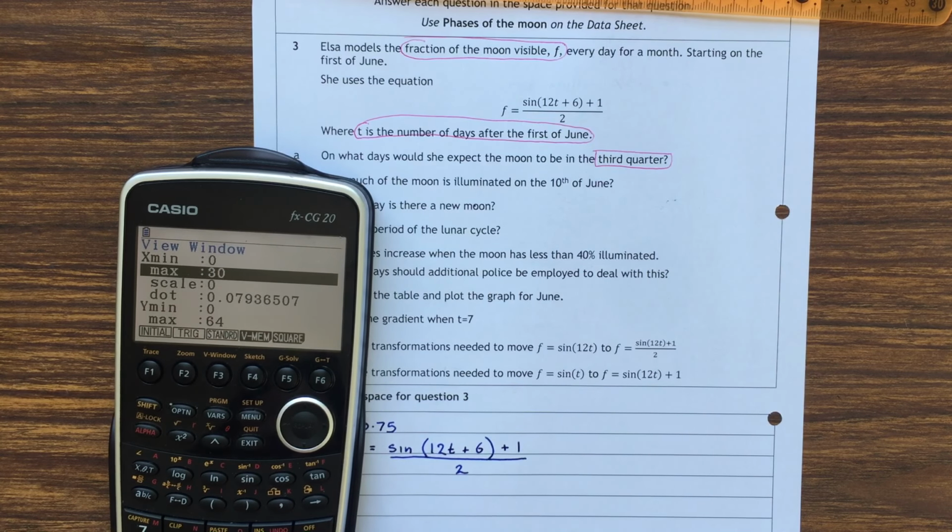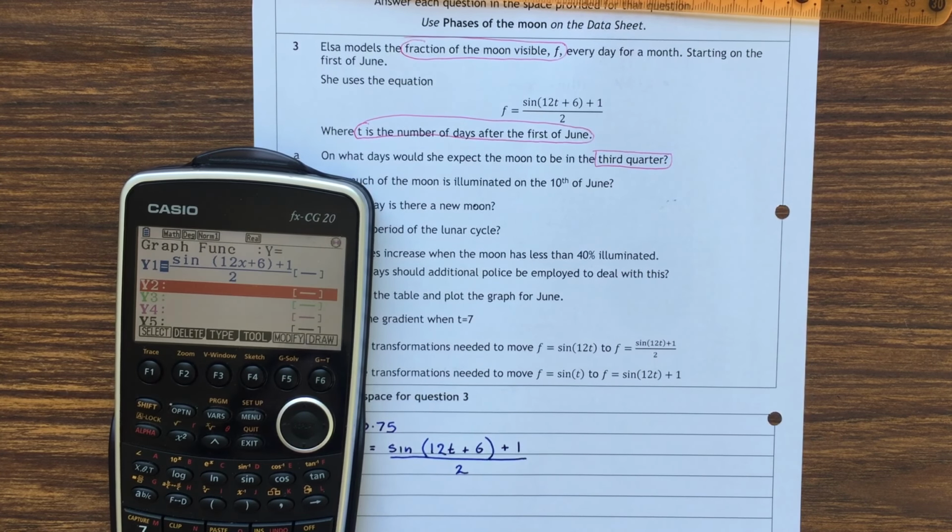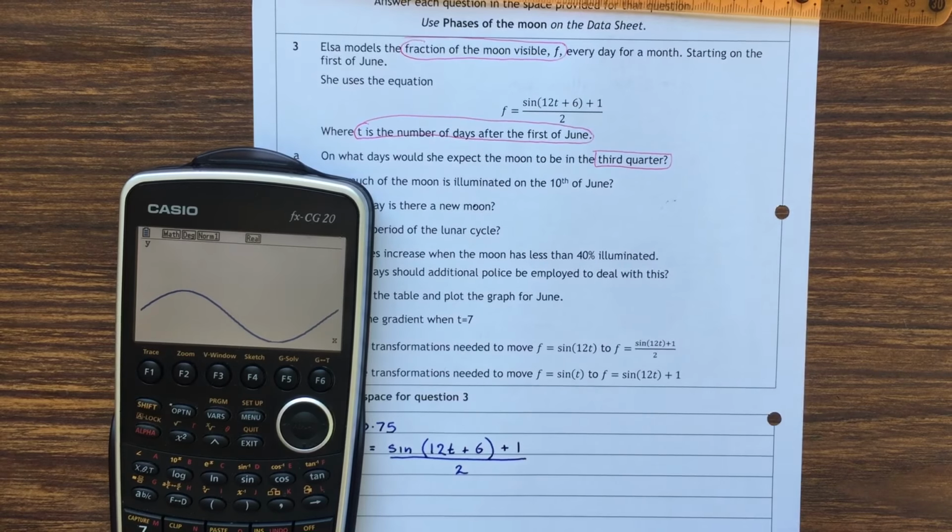And if we stick that in there, and that can go up to 2, so we can see everything.